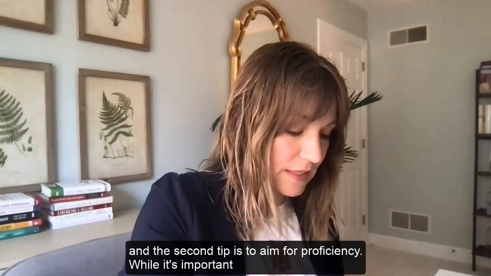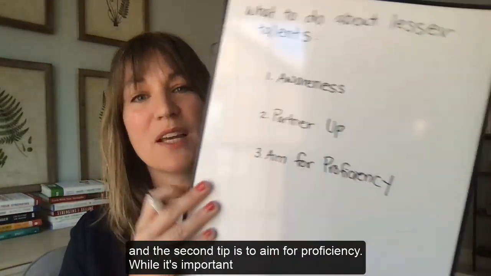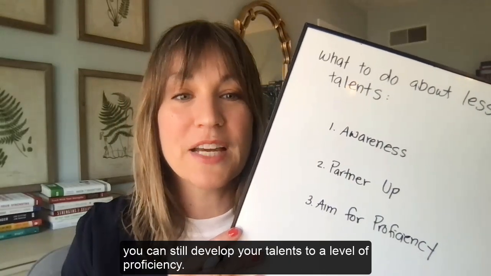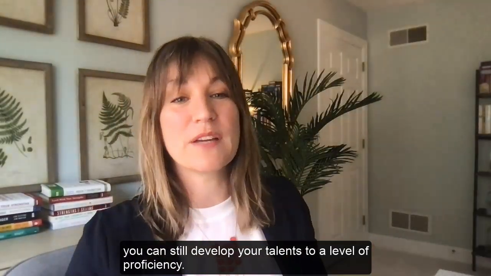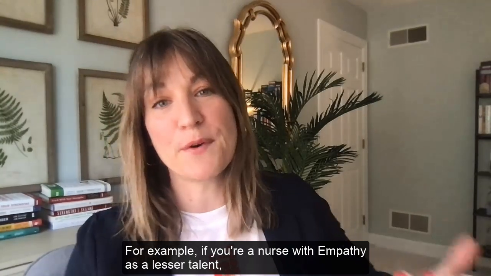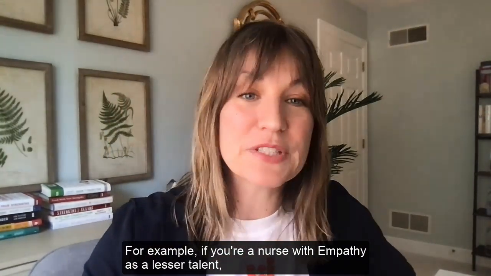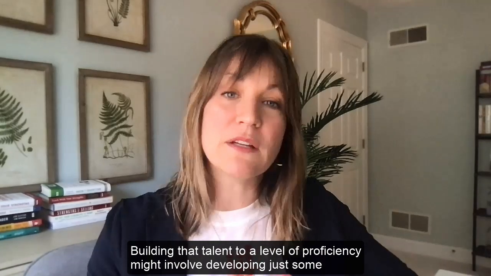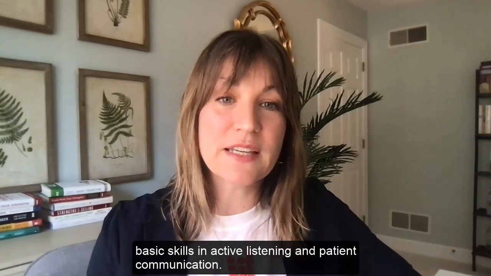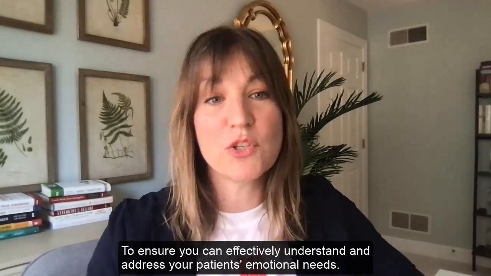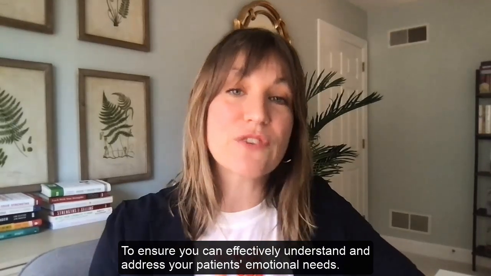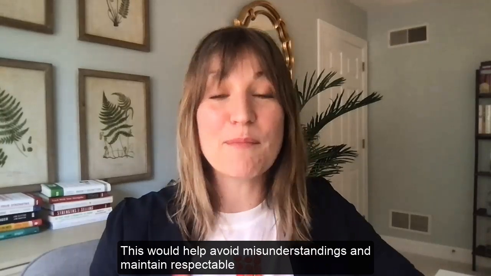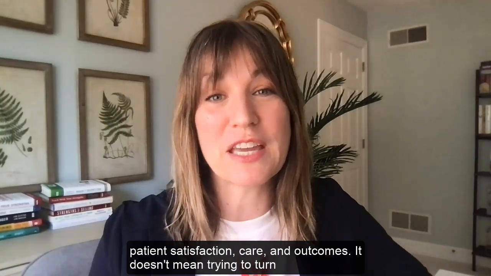And the third tip is to aim for proficiency. While it's important to focus on your strengths because that's really where you're going to grow the most, you can still develop your lesser talents to a level of proficiency. So for example, if you're a nurse with empathy as a lesser talent, building that talent to a level of proficiency might involve developing just some basic skills in active listening and patient communication to ensure that you can effectively understand and address your patient's emotional needs. This would help avoid misunderstandings and maintain respectable patient satisfaction, care and outcomes.